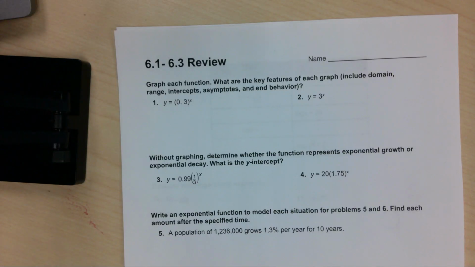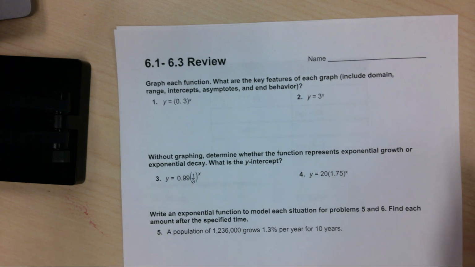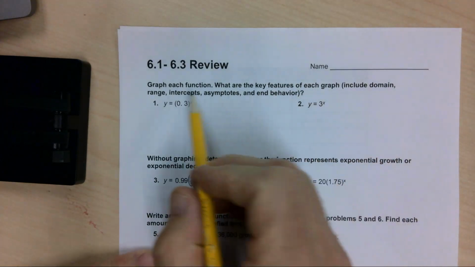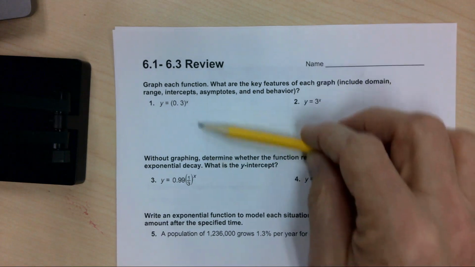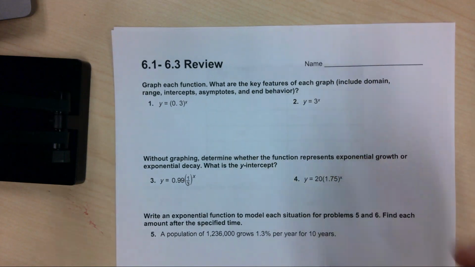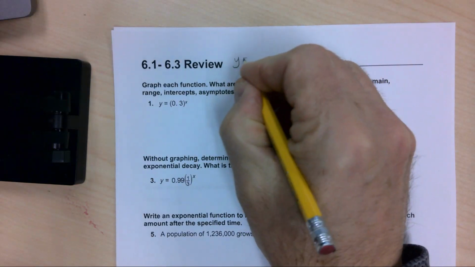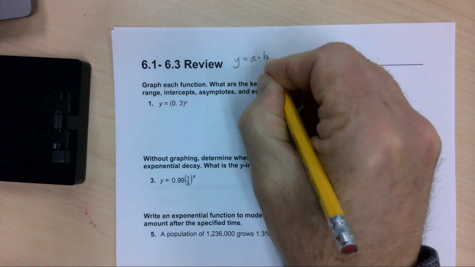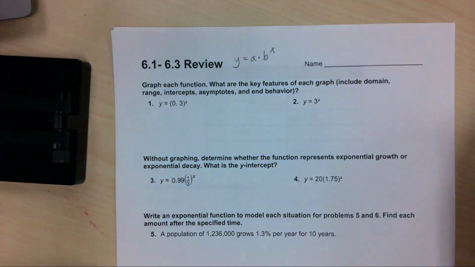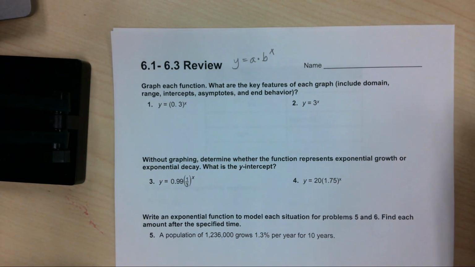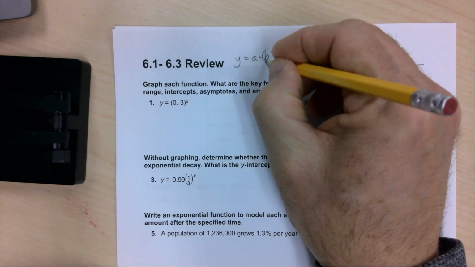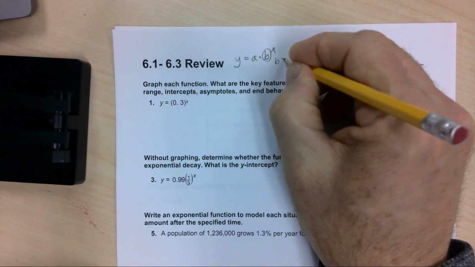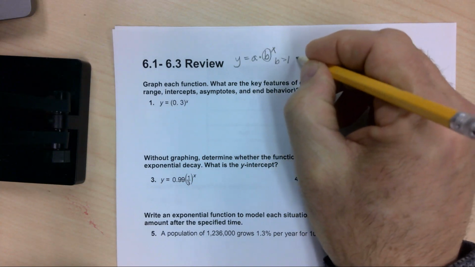Quiz review. This is a very thorough review. So we start: graph each function. If we look down a little bit, you can see the whole concept in the first couple questions is wondering if you've been listening to this whole thing, where we have an exponential function, and if b is greater than 1, it is growth. So it's going to look like this.